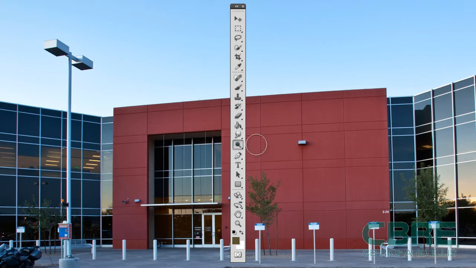The Dodge tool, which lightens areas in an image. The Burn tool, which darkens areas in an image. And of course the Sponge tool, which changes the color saturation of an area.